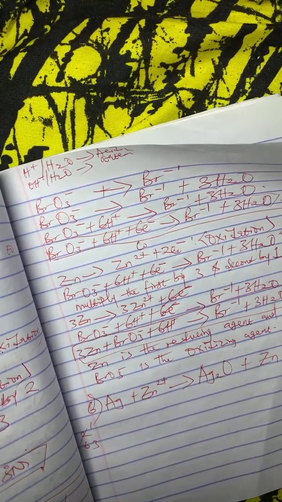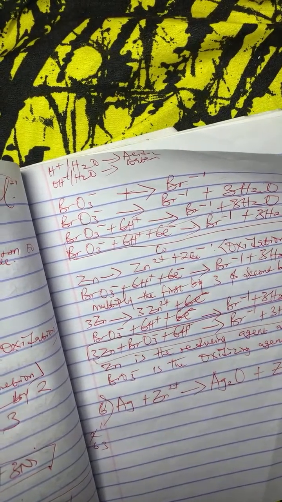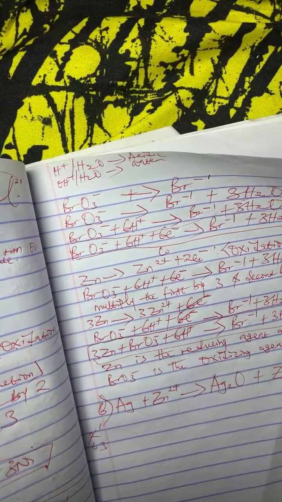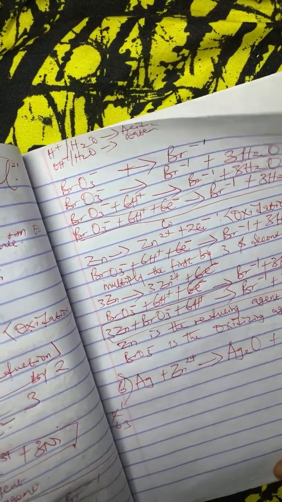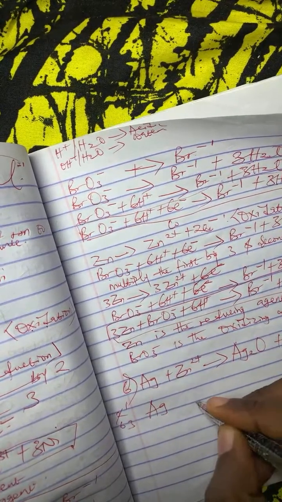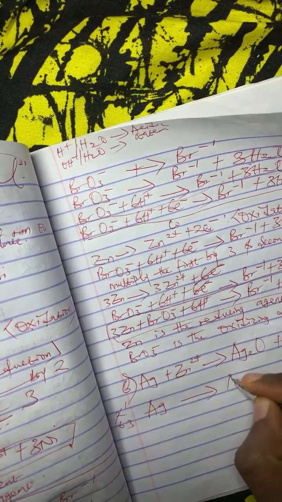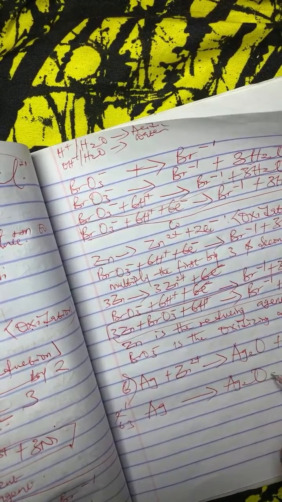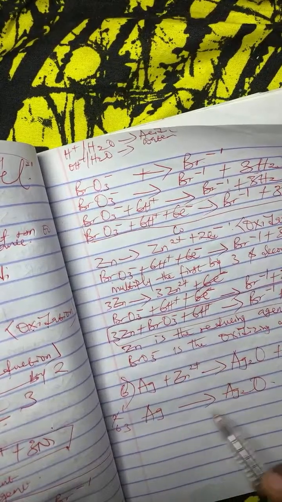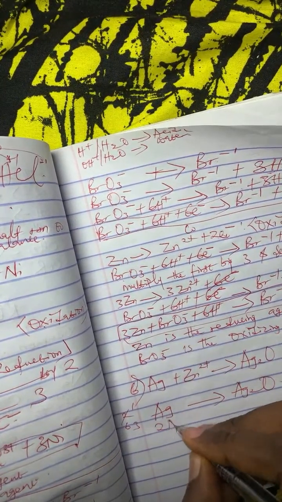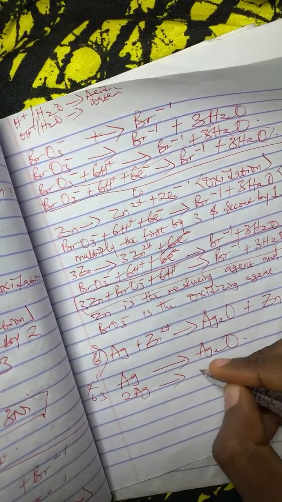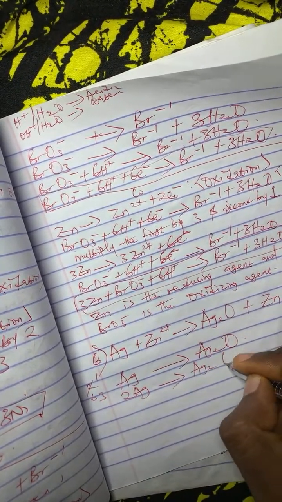So using half reaction, balance. Okay, what I'm going to do is, first of all, I'm going to balance. I will say Ag will give me Ag2O. I will first add 2 atoms to this silver. I will say 2Ag will give us Ag2O.